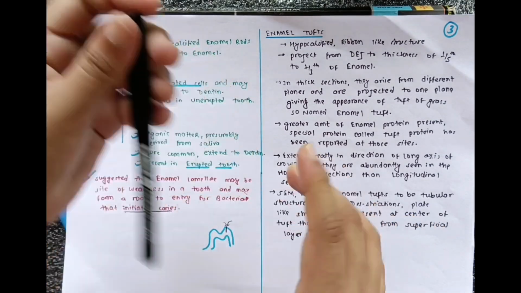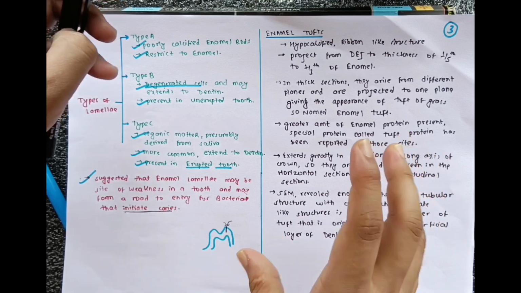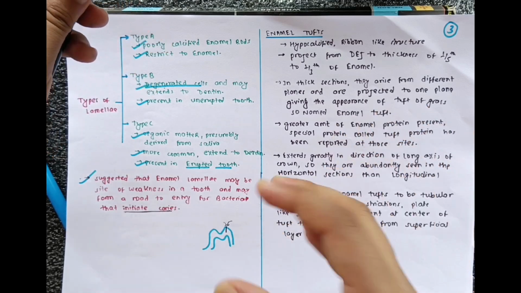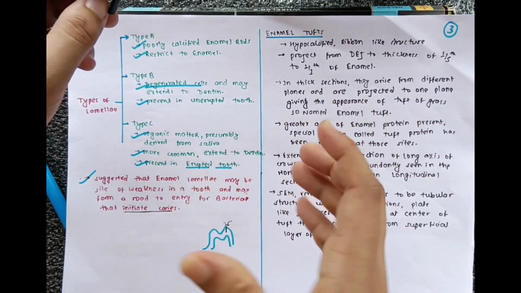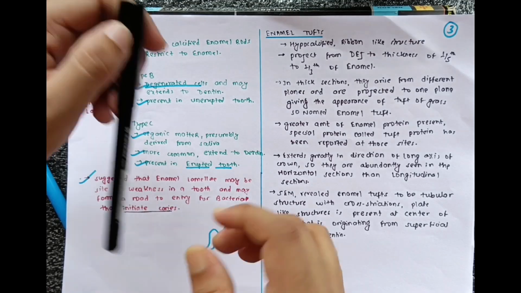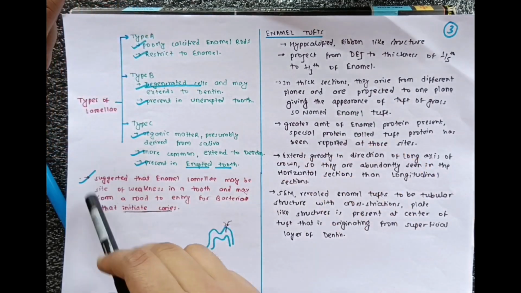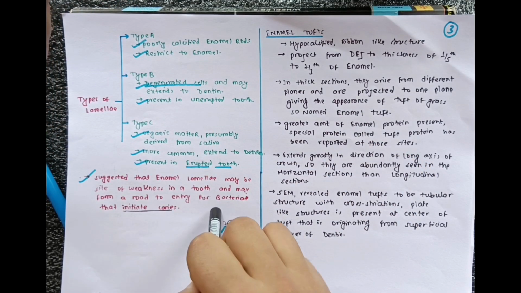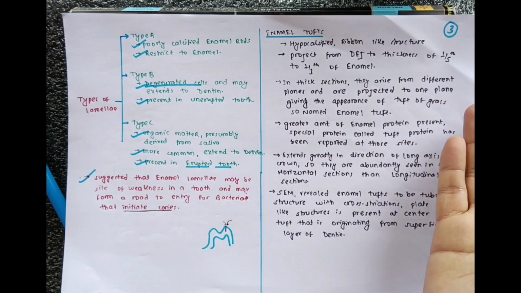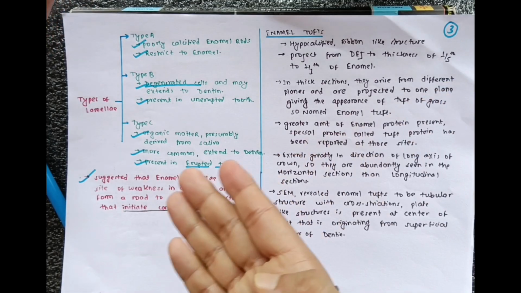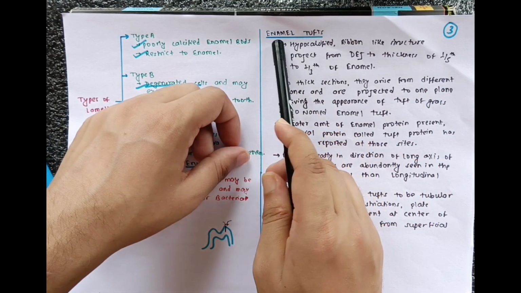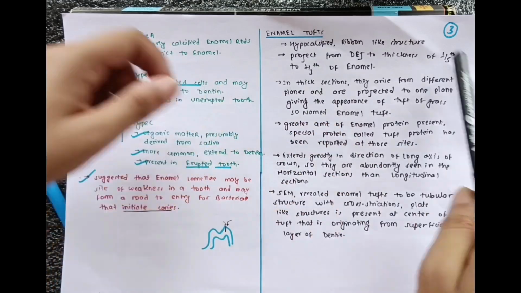So they are the most important structures that are fertile, that provide a proper road for the entry of the bacteria. These are two important points. They can ask you in a viva, what is the significance of the enamel lamellae? At that time you should tell this. After that, we will study about the enamel tufts.